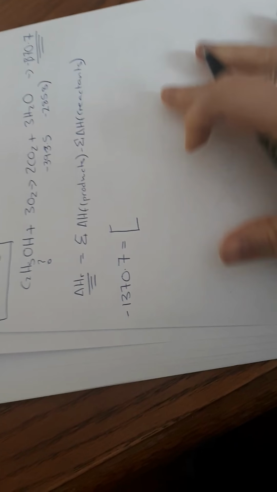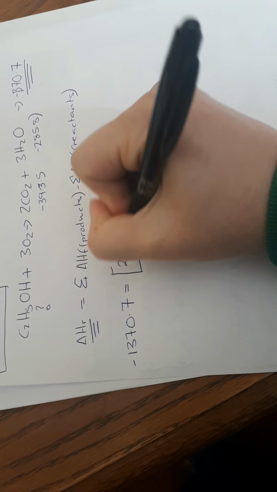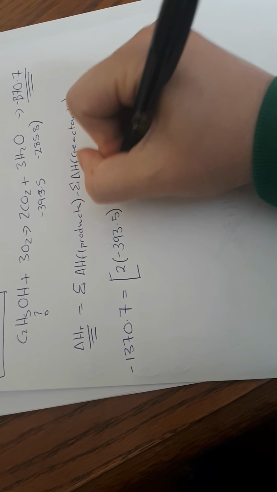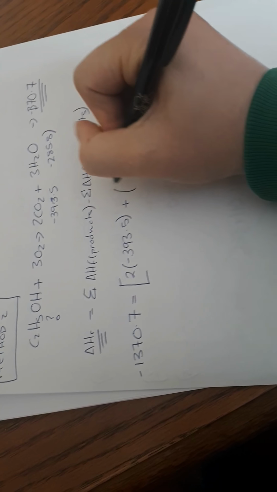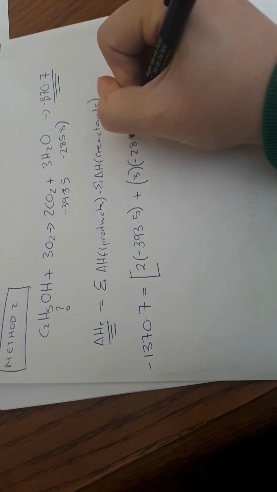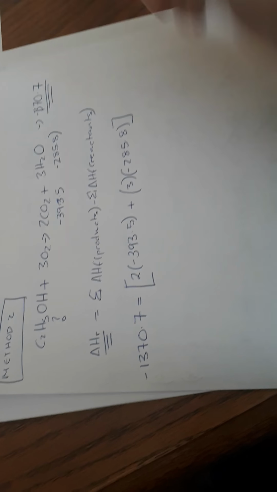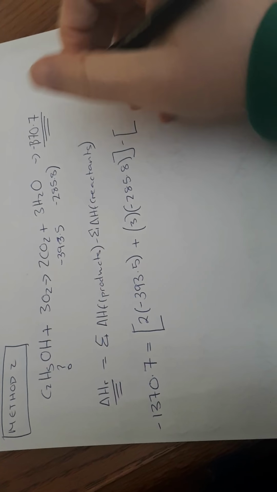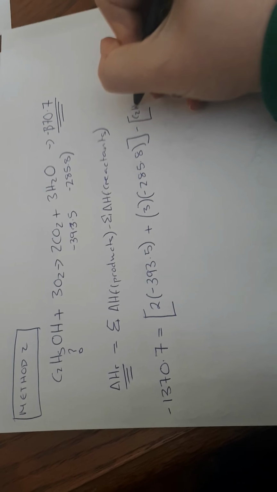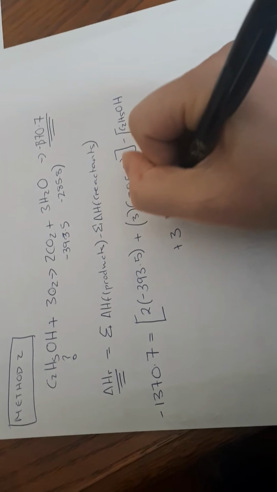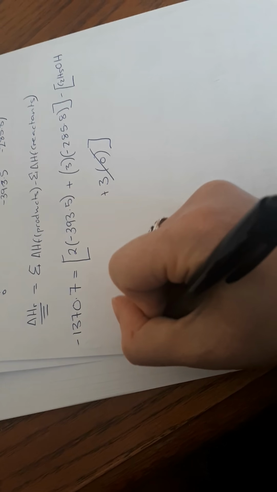So I have 2 carbon dioxide, so 2 by minus 393.5 plus 3 by minus 285.8. Okay, and that's minus the delta heat of formation of my reactants. So it's C2H5OH plus 3O2. And I'm given no information about oxygen, so it's assumed that that is 0.